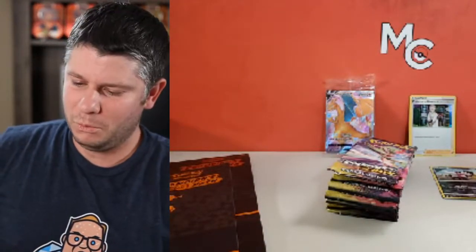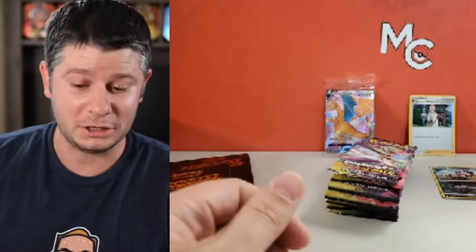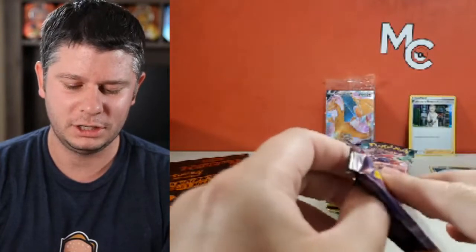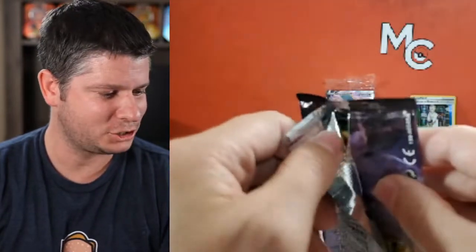Has anyone finished, not Champion's Path, I mean, if you finished it, good for you, that's awesome. That would be impressive for one day. But has anyone finished Rebel Clash or Sword and Shield? Or even Darkness Ablaze for that matter? I've actually officially finished 0 sets, with the exception of base set. I'm very close on some other sets, but I have not finished.